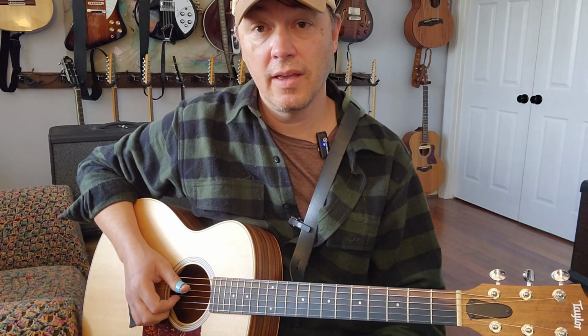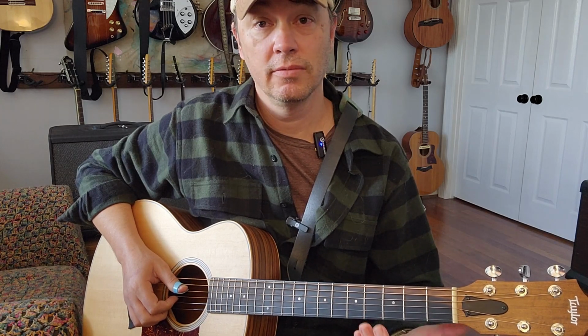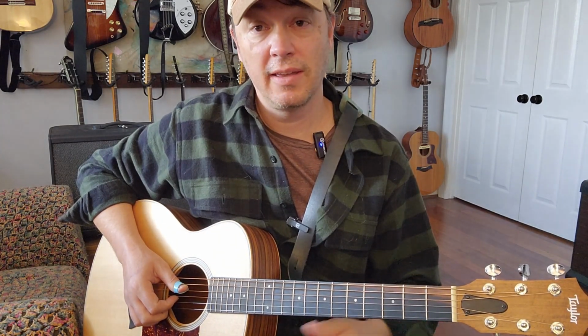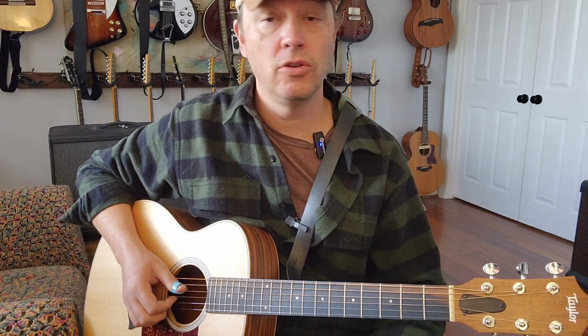So if you can play the chords 1, 4, 5, and then either a minor 6 or a minor 2, you can play just about everything you're hearing in pop music today. So then you can just use a capo and transpose.